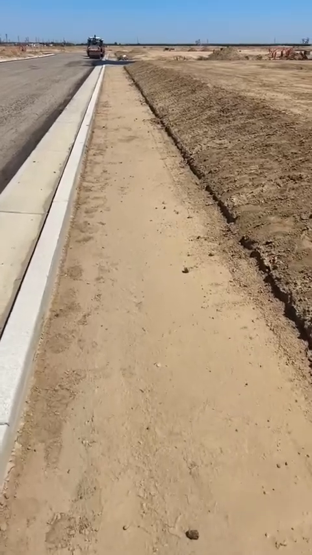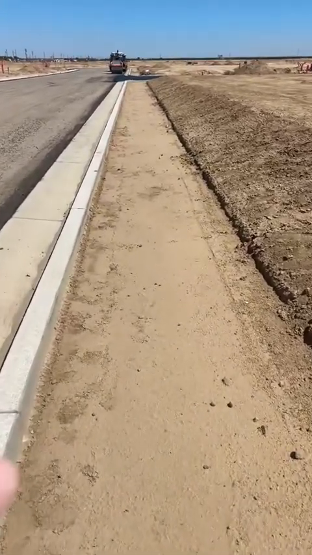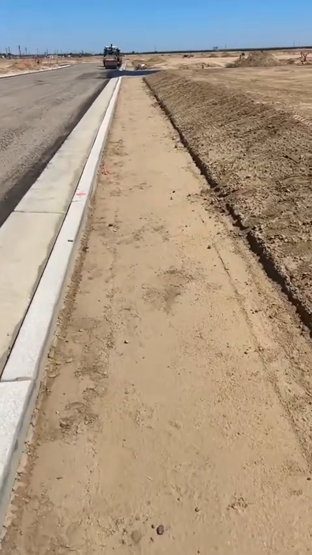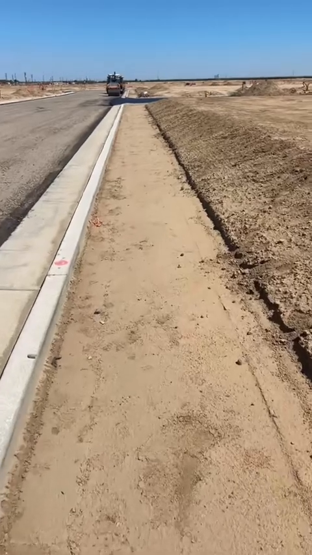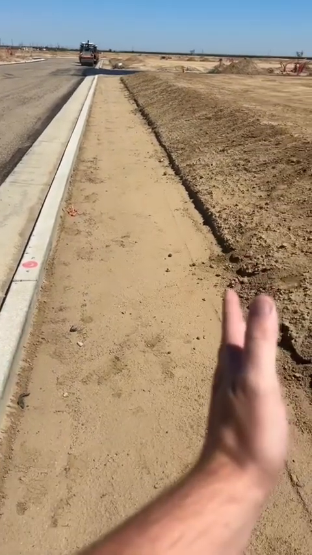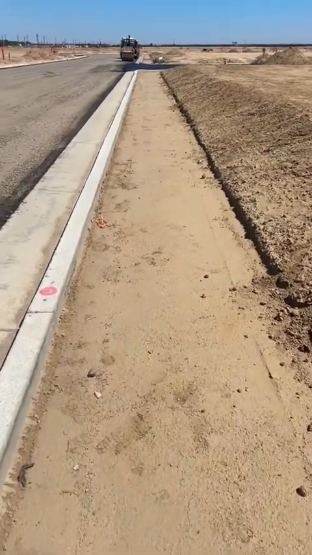Detached would mean that there would be some sort of either planter or some sort of parkway, landscaped parkway in between the back of curb and the edge of sidewalk. So in this case, it's attached.